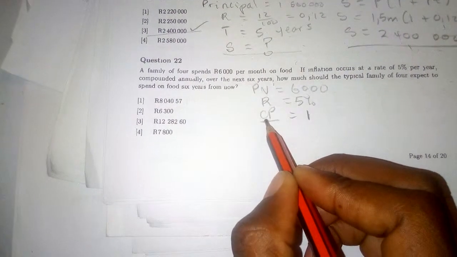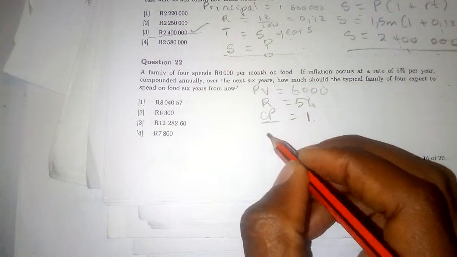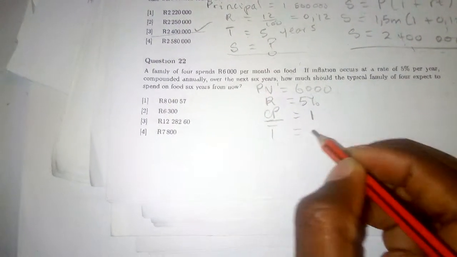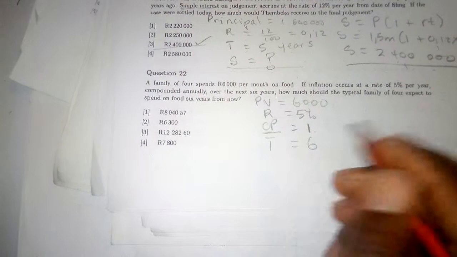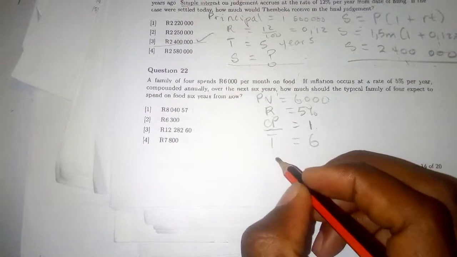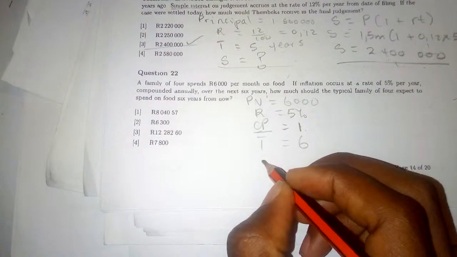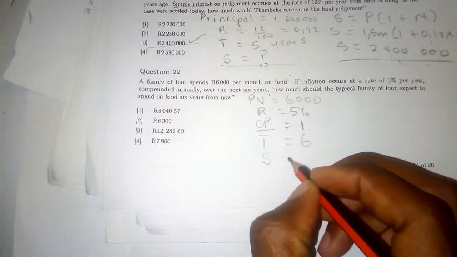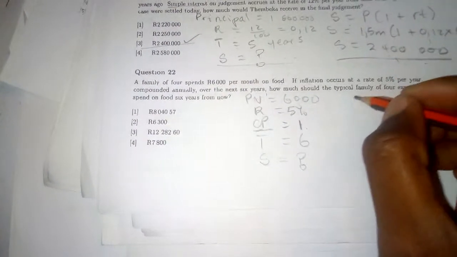So annually, CP goes to 1, and then for the next 6 years, so time goes to 6. So what are they looking for? After 6 years, how much will this typical family actually be spending here? So the future value here is unknown, so let's calculate.